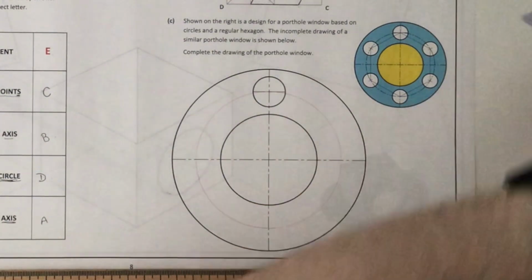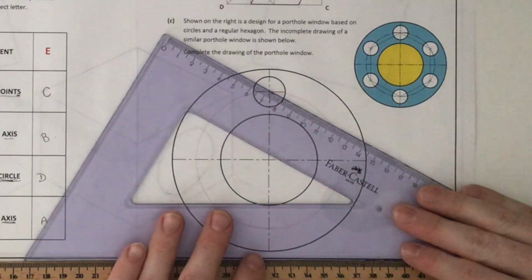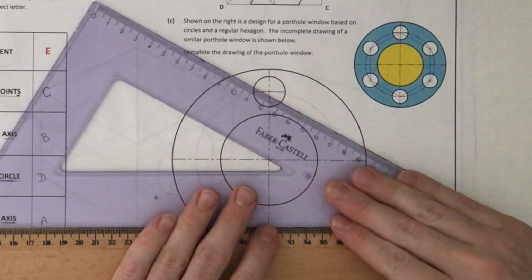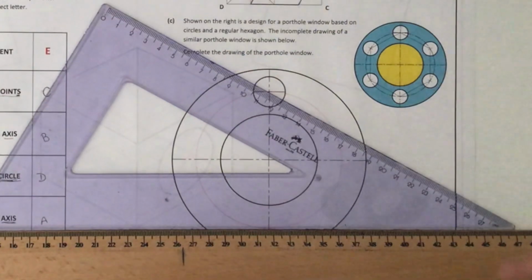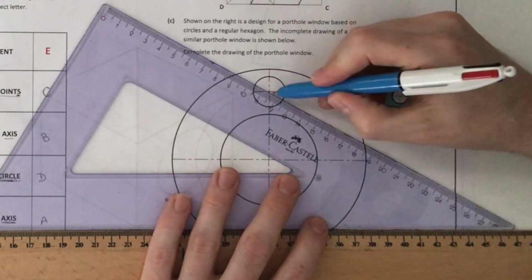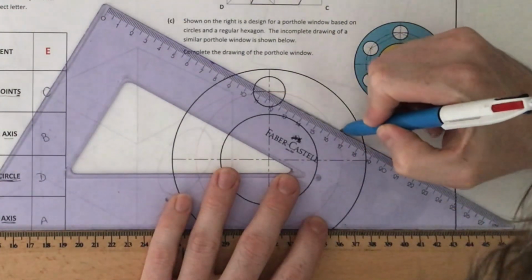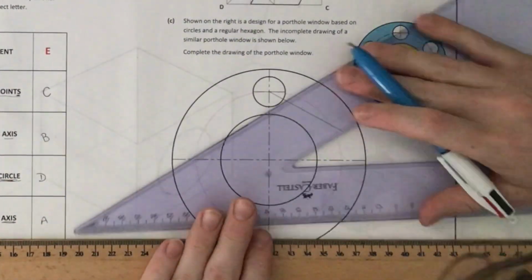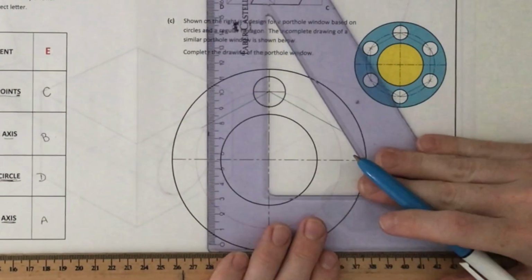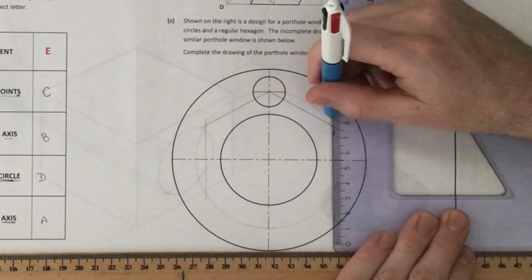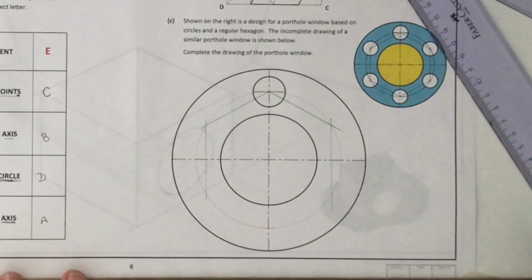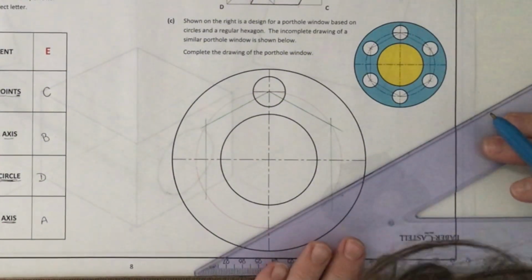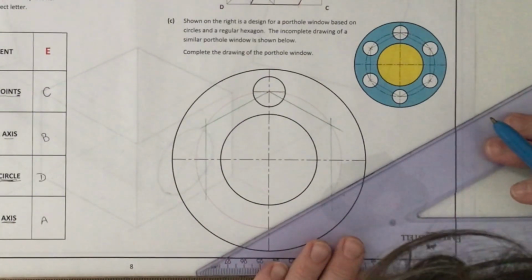As you should know, the external angle in a hexagon is 60 degrees, therefore the internal angle is 120. So using your 60-30 degree set square, you should be able to draw in your hexagonal shape like so. Okay, so where that hits the radius is going to give us the side length. And if you want to check your work, you can take one of your last points, and it should hit the radius that you've drawn where the center line of that circle comes in, and as you can see, mine does there.